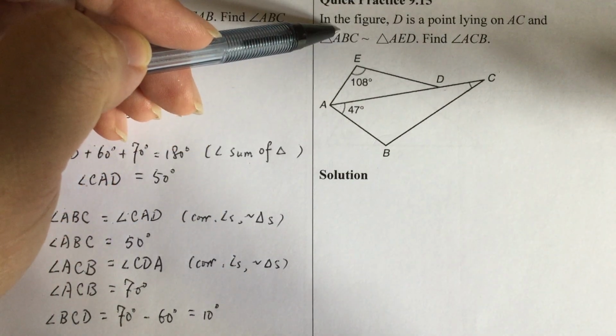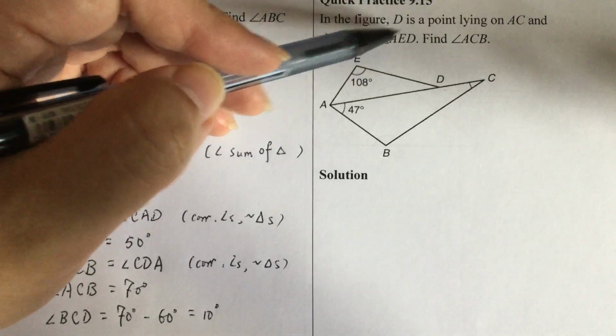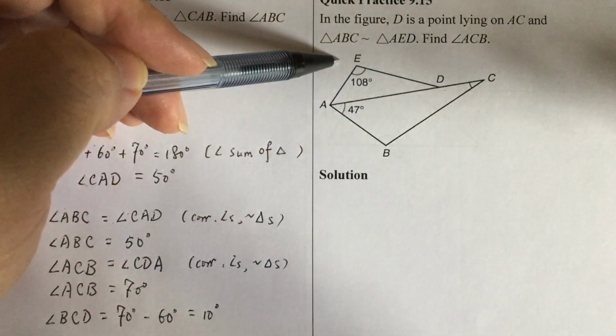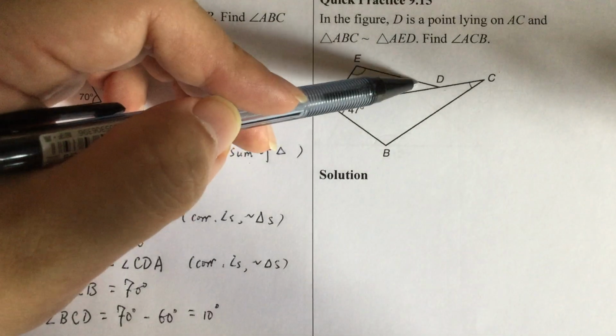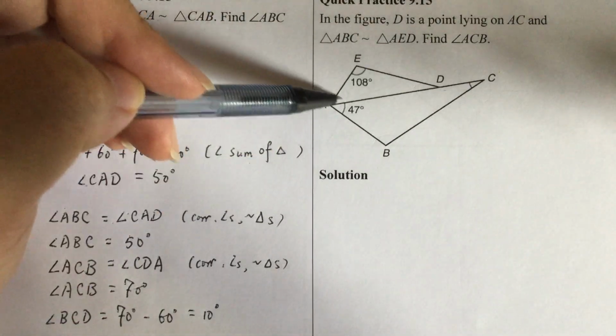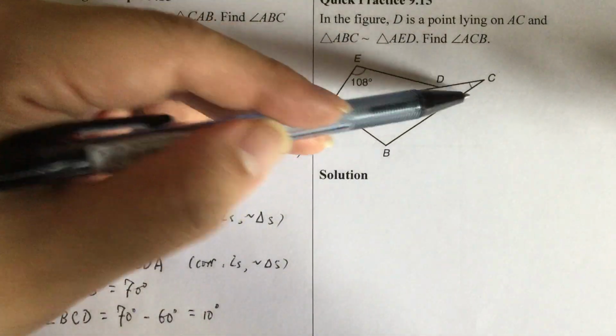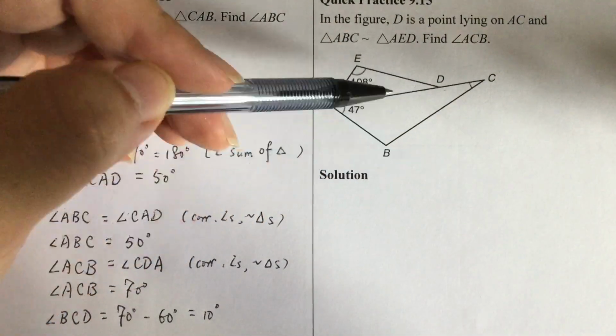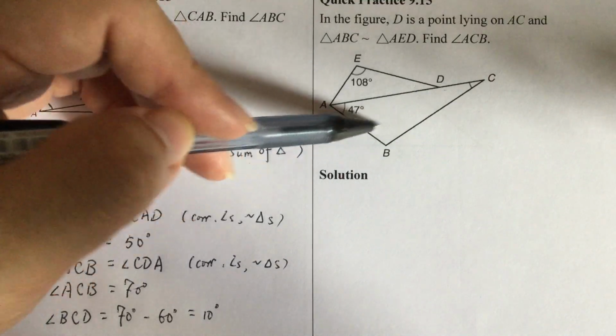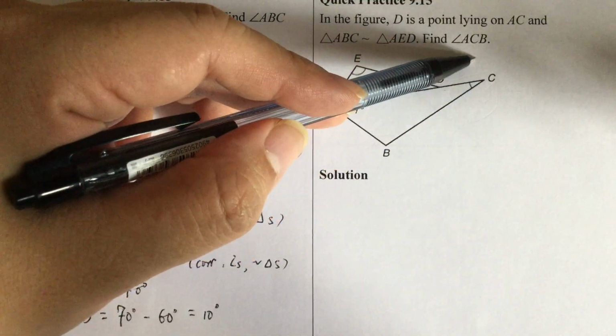And if we want to find the angle ACD, we must know angle ADE. For ADE, we know nothing here because we do not know the angle here and also we do not know the angle here. So it's not possible to find angle ADE. So why don't we use angle sum of triangle the other way? If we know this angle ABC, then we can find out this angle directly.